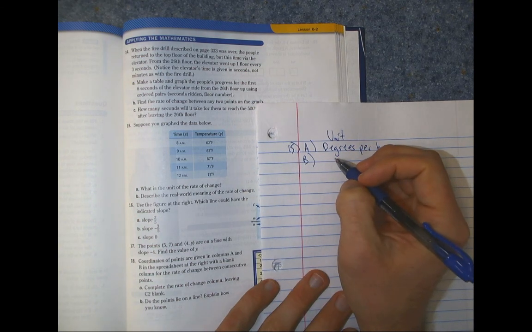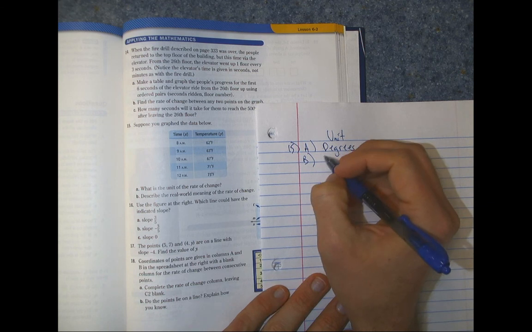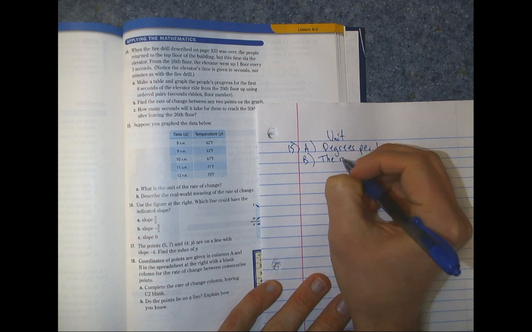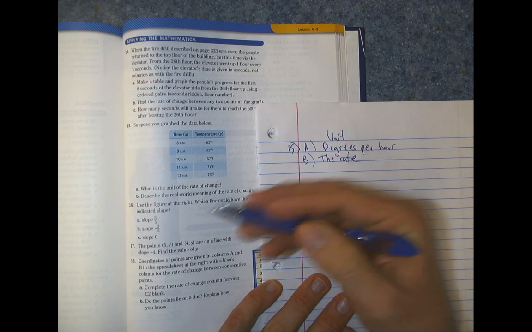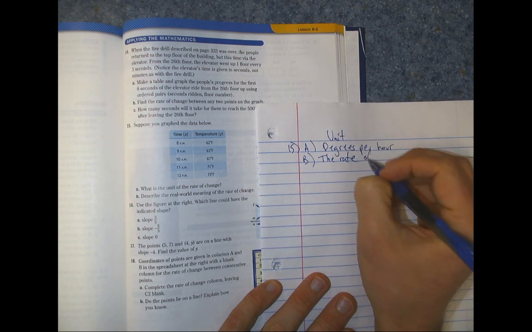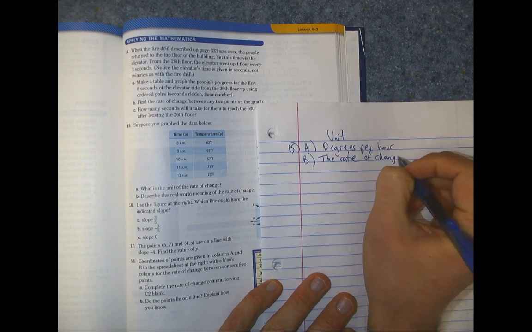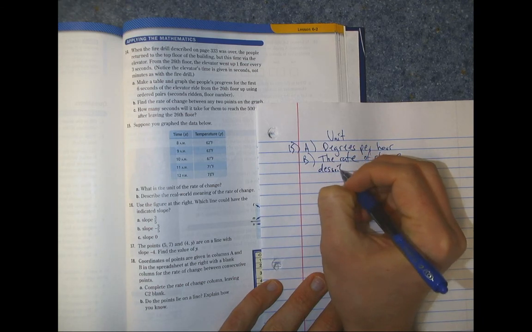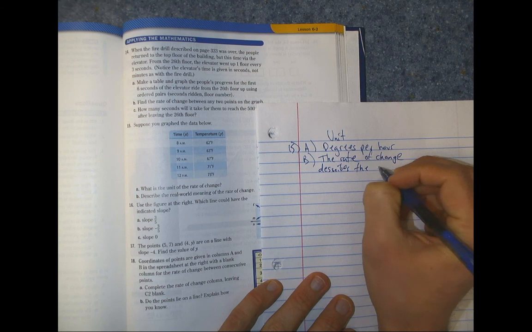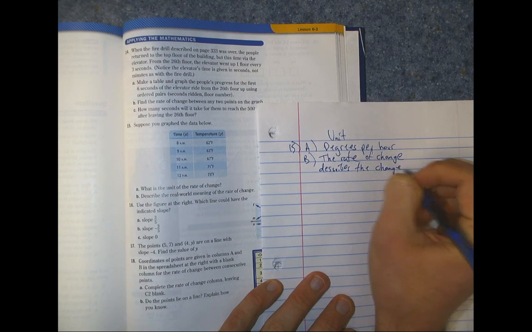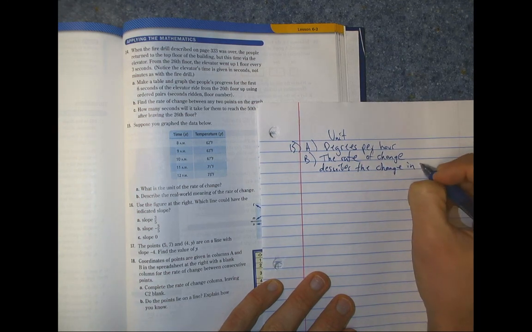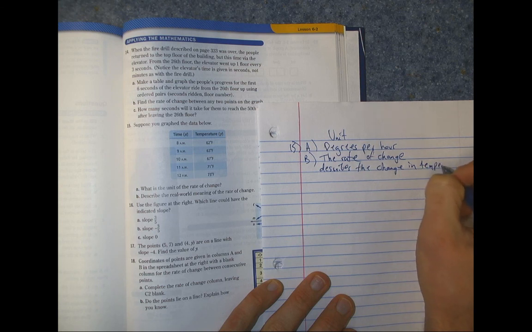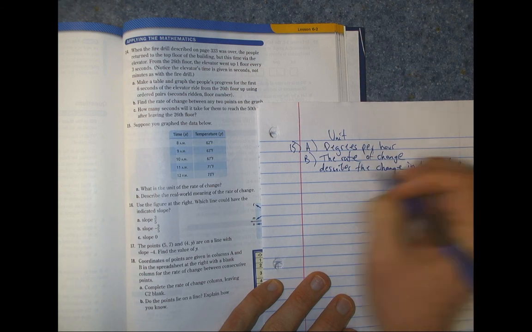And so to write this out in a real world situation, describe the real world meaning of the rate of change. So the rate of change describes the change in temperature over time.